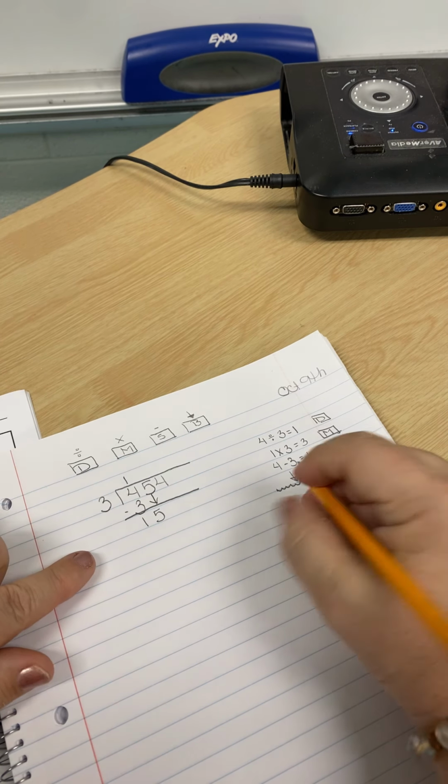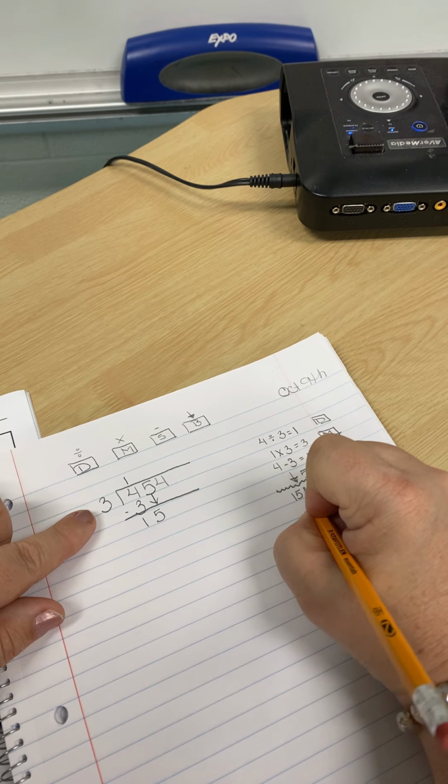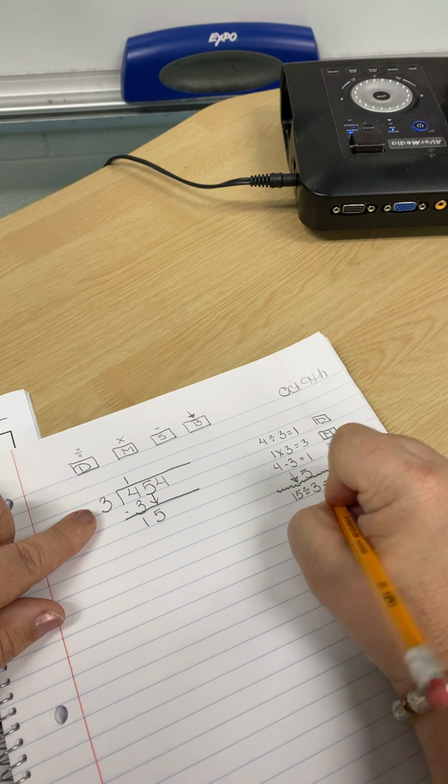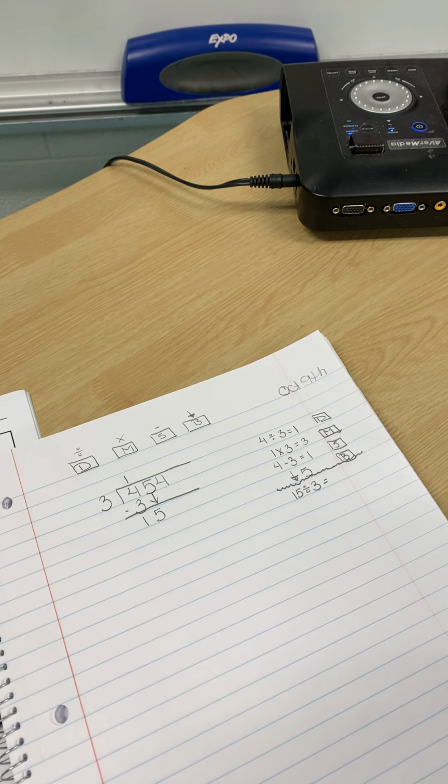And I'm starting with 15. So I say 15 divided by 3. It's the very first thing I'm going to do because I'm going to start with this. So 15 divided by 3. I'm going to start counting by 3s, and I'm going to find my multiple that's going to get me the closest to it. So I say 3, 6, 9, 12, 15.